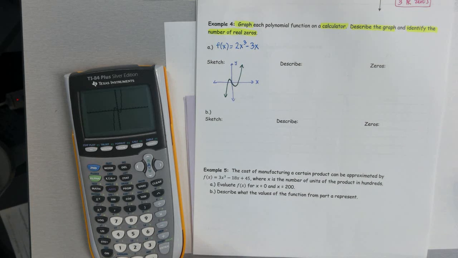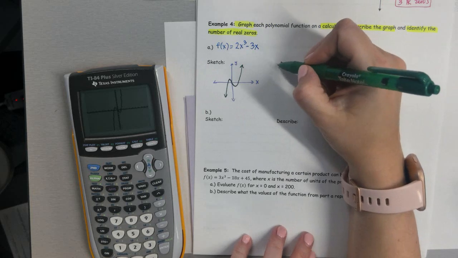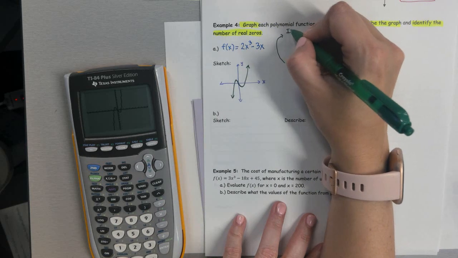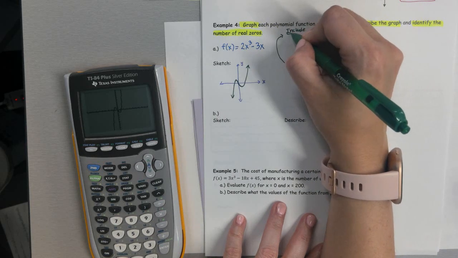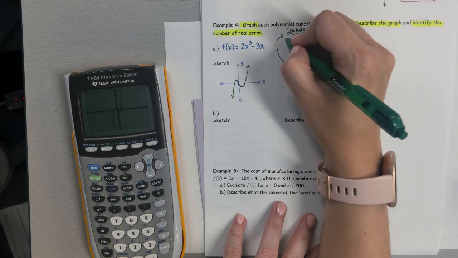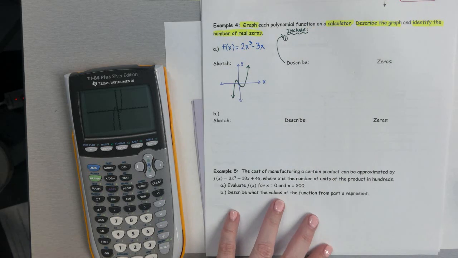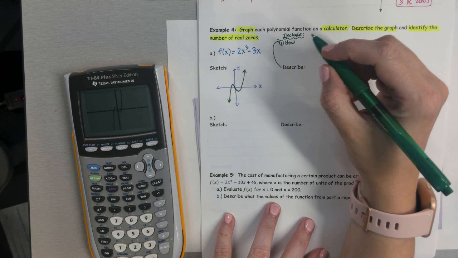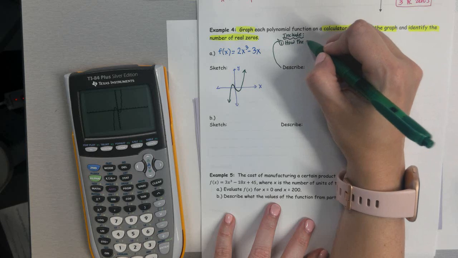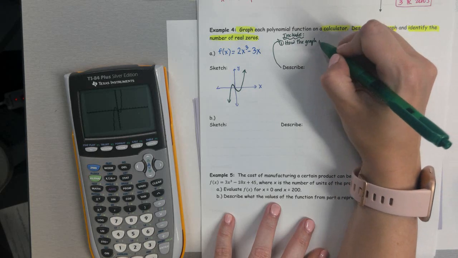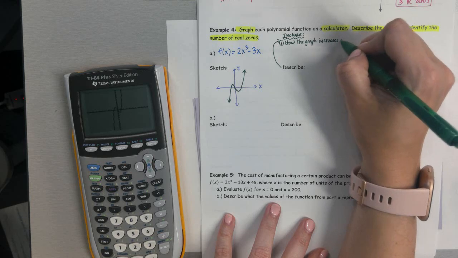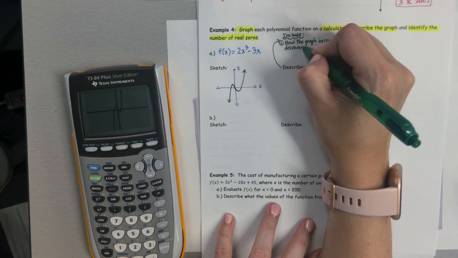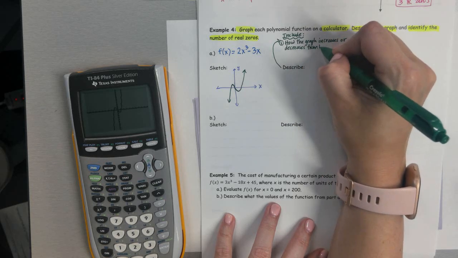For the description, there are a couple of things that we're looking for. This is what you have to include. The first thing you have to explain is how the graph increases or decreases from left to right.